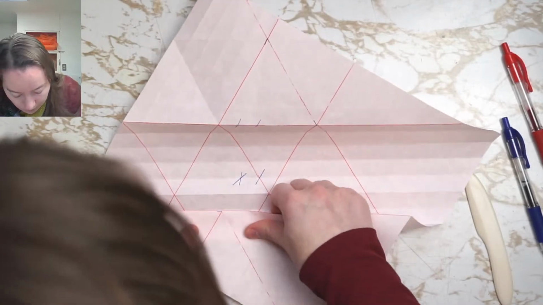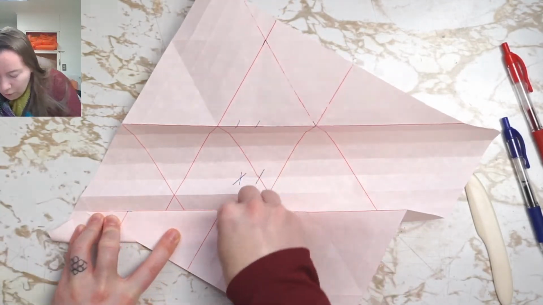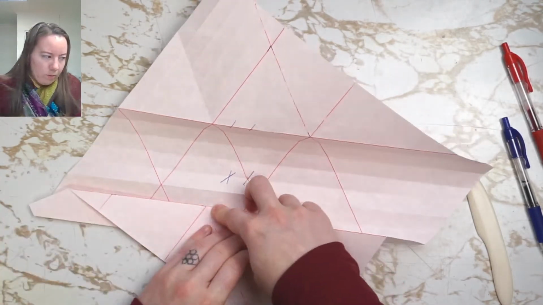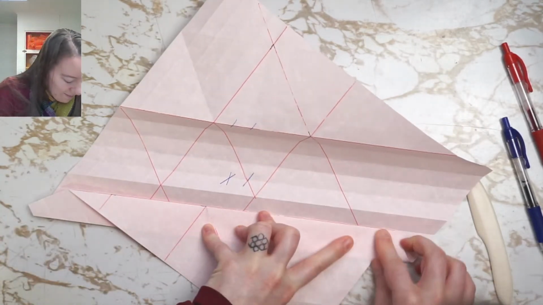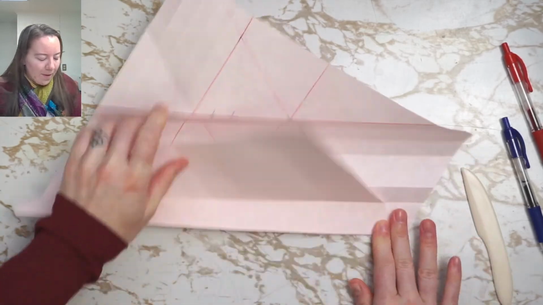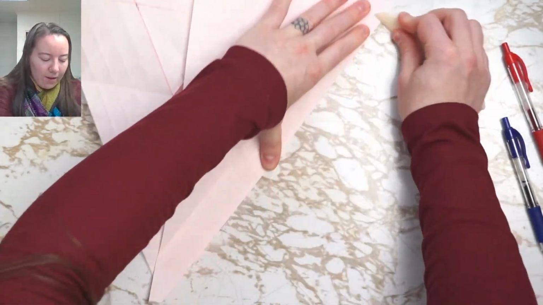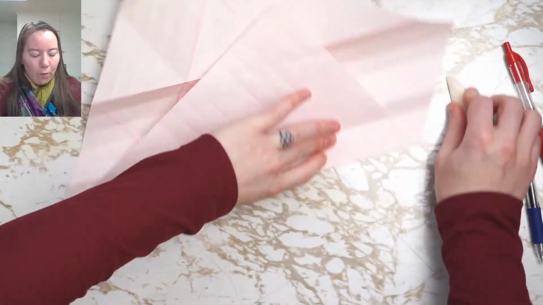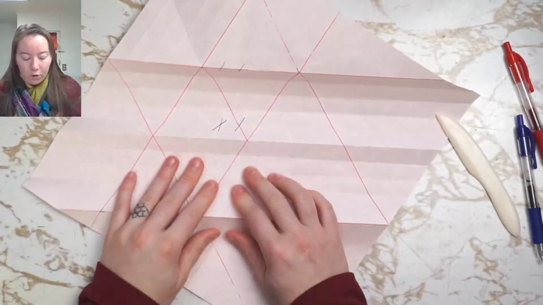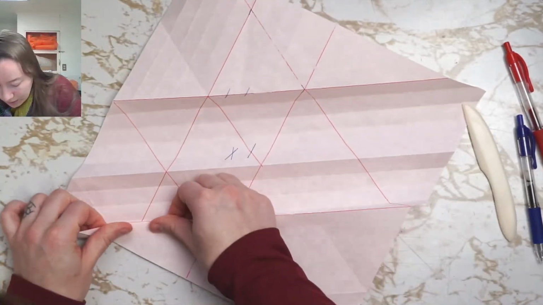And then with the thirds, it's like 1 above, 1 below, 1 above, 1 below. And you can just keep going with these new grid lines as much as you like.